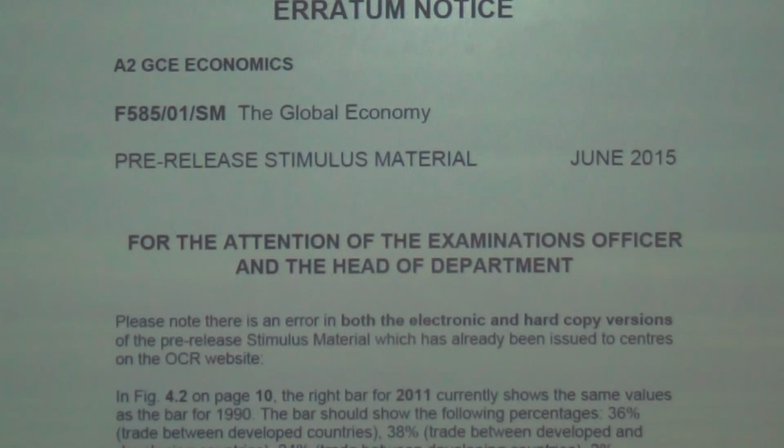You will find, if you go to the OCR website, they have published a new figure 4.2, and the data in the third and final column for the year 2011 has been amended. So it's worth your while going to the OCR website.